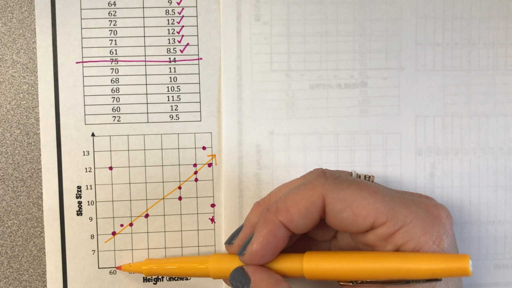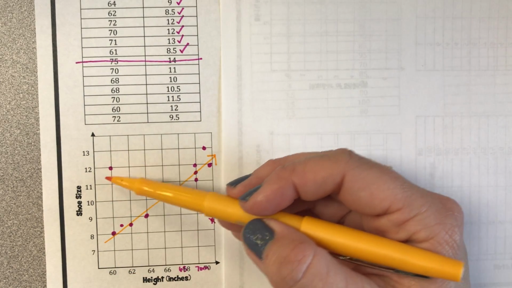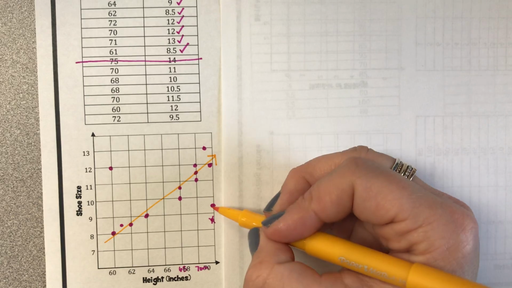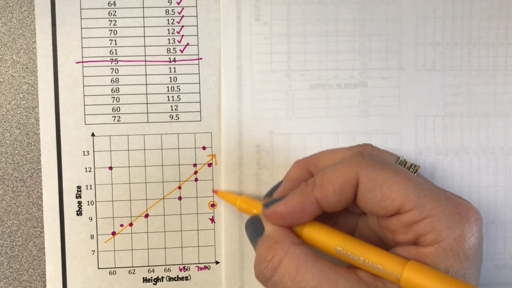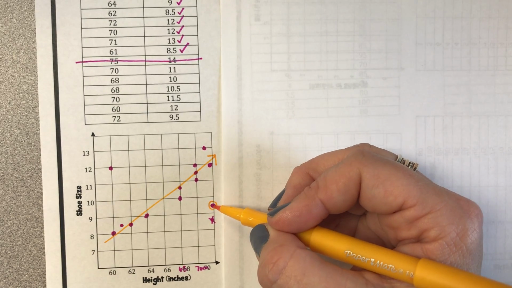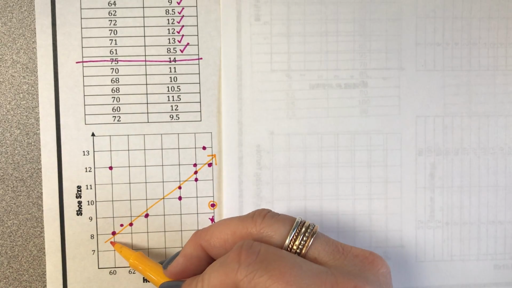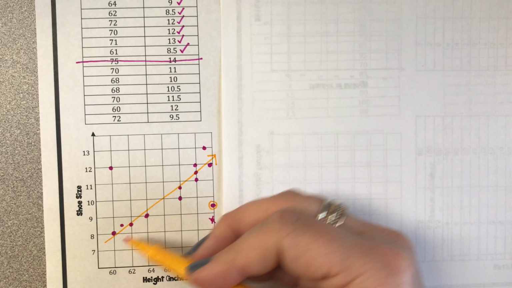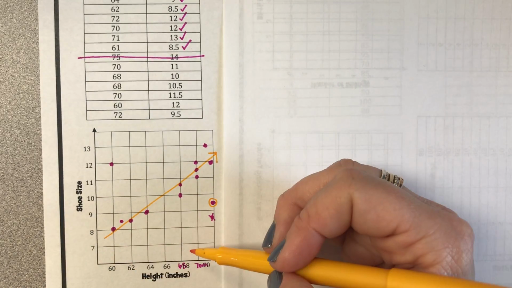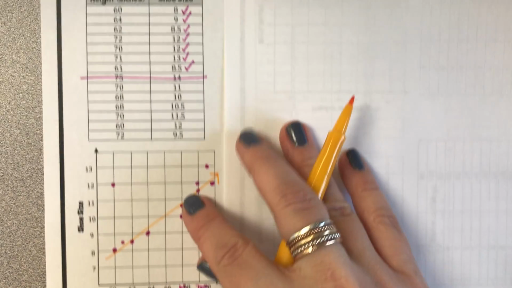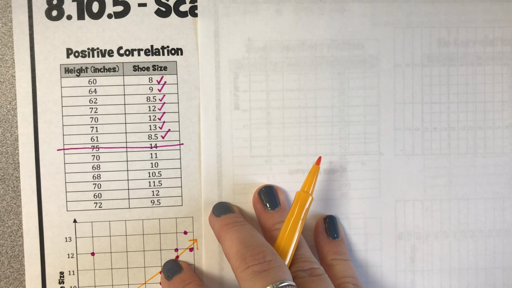Like this person was 60 inches tall and had a really large shoe size. This person right here was pretty tall, but didn't have a large shoe size. So it's not always going to be exact, there's no way I can draw an exact line through this. But in general, as X increased, so did Y, and that's called positive correlation.